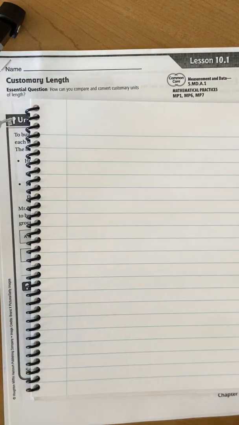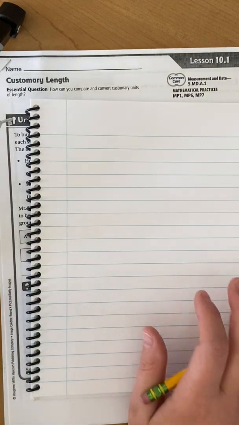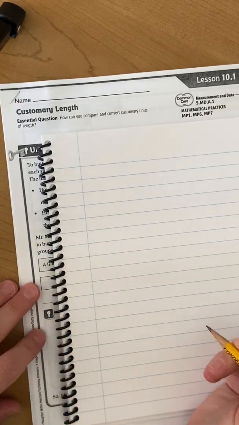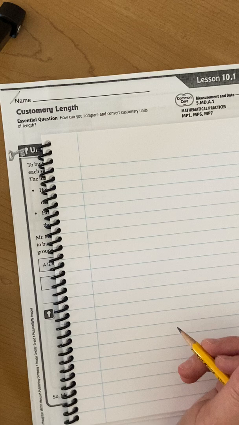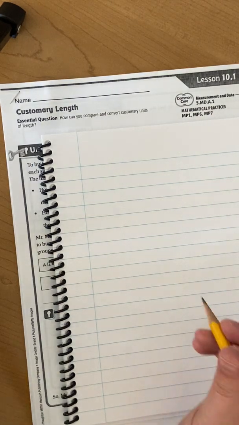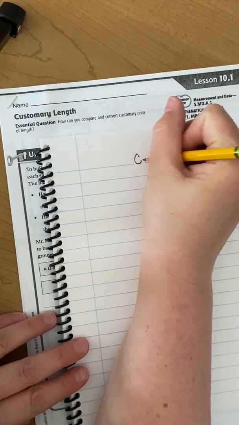All right, welcome to chapter 10. There are a few things that we need to know for chapter 10. We're shifting gears into measurement and length right now and units of measurement. So, just chapter 10.